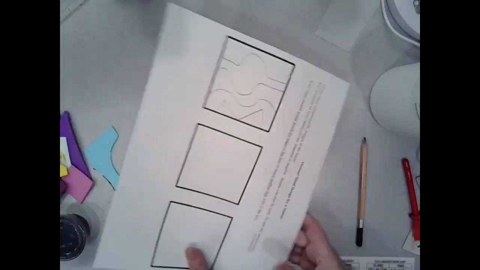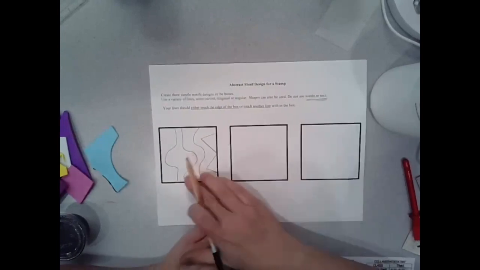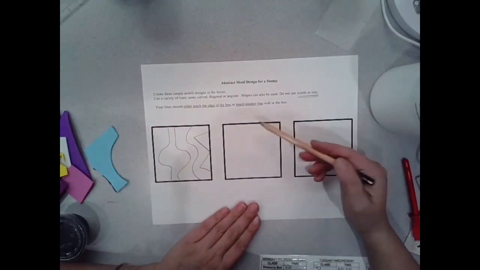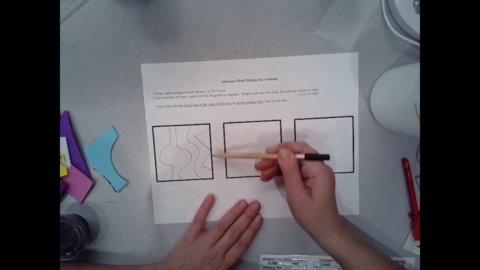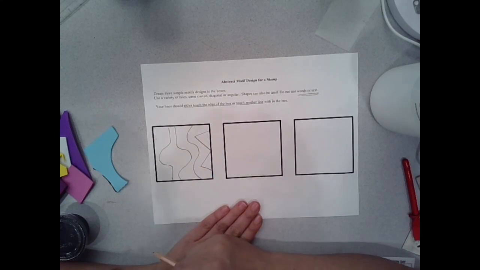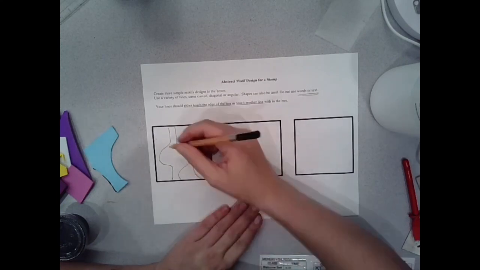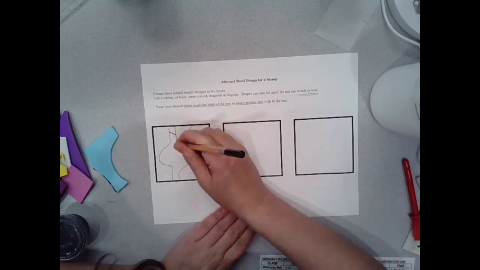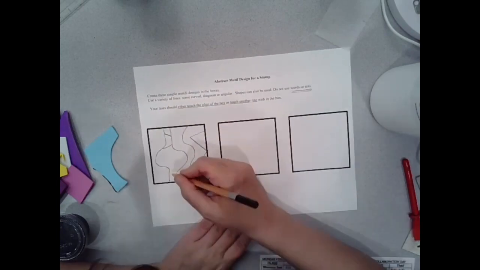So what you're going to do here is just do 3 different motif designs. Touch either the edge of the boxes like I did here. So this is the box. So you want to touch either edge, or even sometimes touch lines that you've done already.